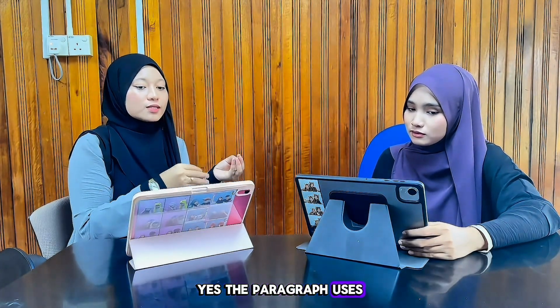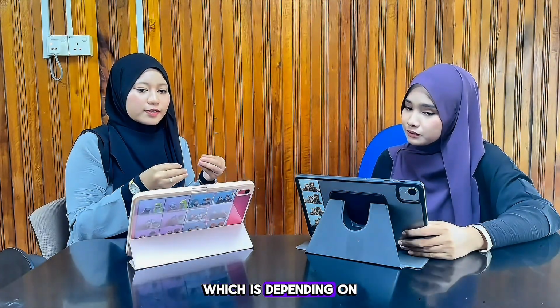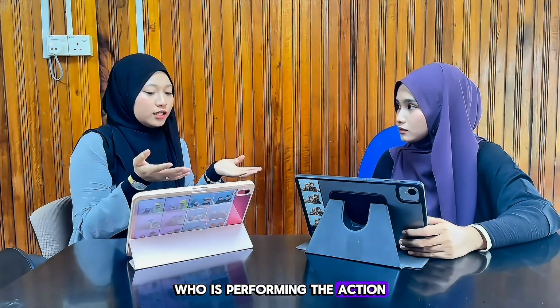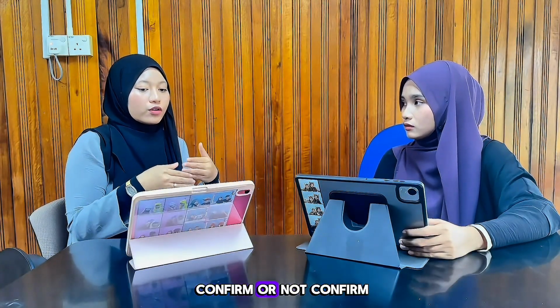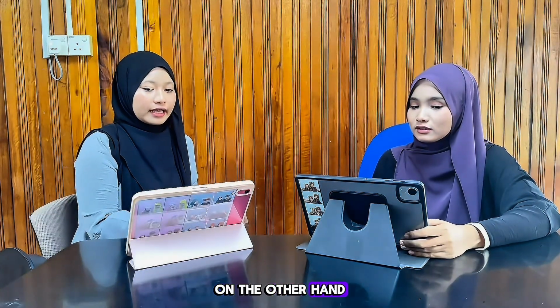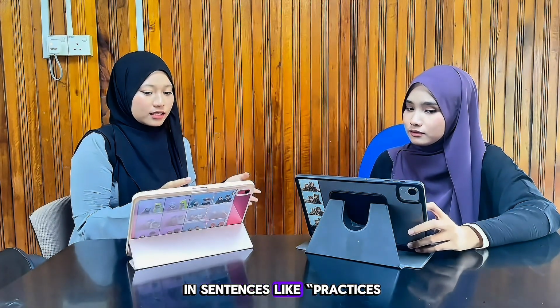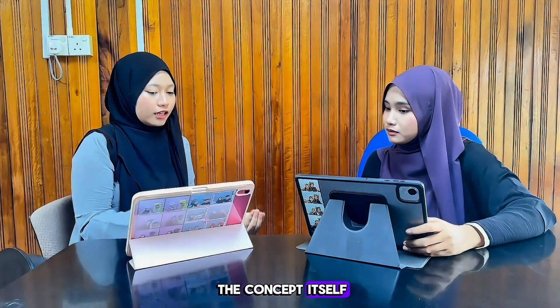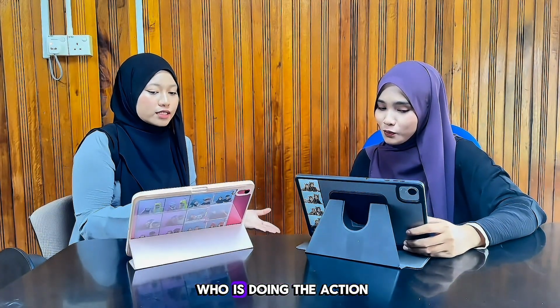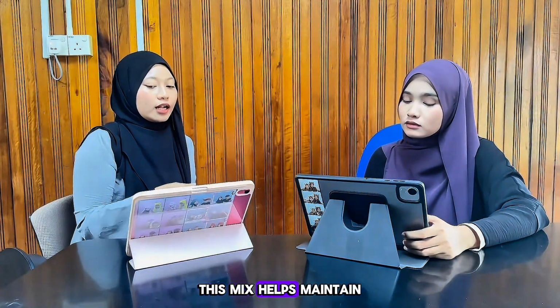Yes, the paragraph uses both active and passive voice, depending on the purpose of the sentence. Active voice is used when the writer wants to clearly show who is performing the action, for example when referring to Clark and Ivanic, or when stating the writer has the option to confirm or not confirm the practice. On the other hand, passive voice is used in sentences like practices are largely determined to emphasize the process and the concept itself rather than focusing on who is doing the action. This mix helps maintain an objective and formal academic tone.